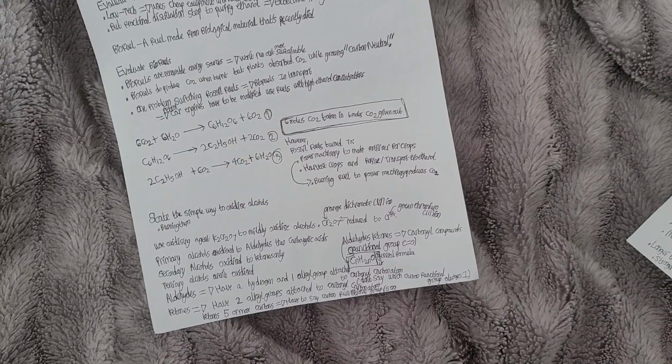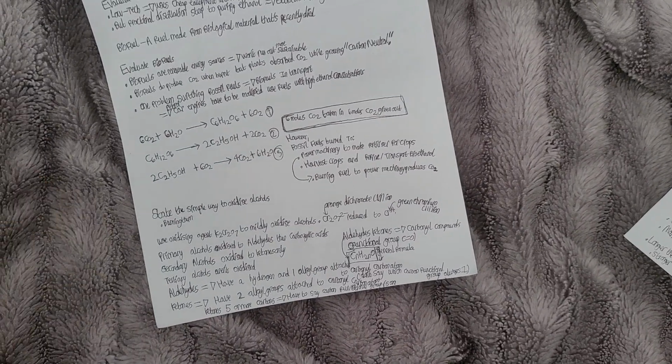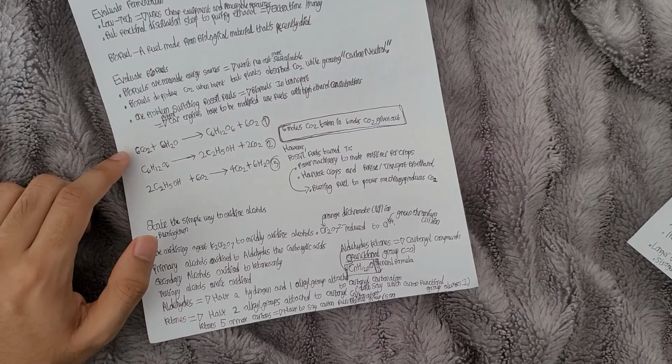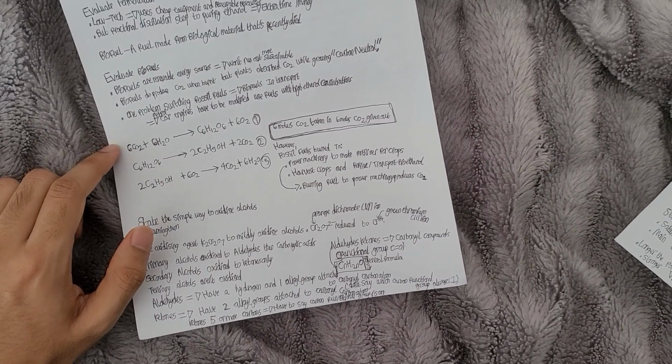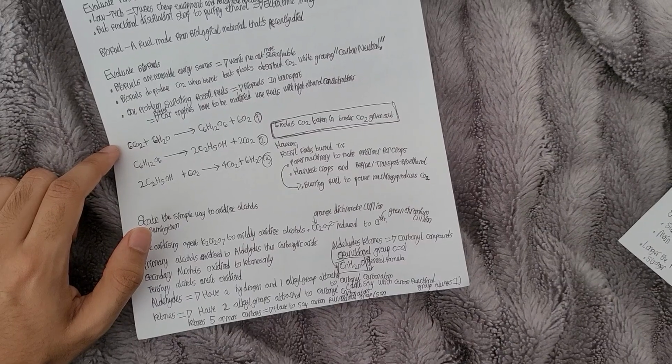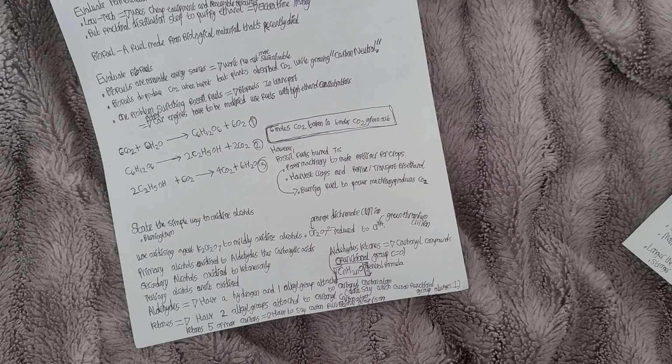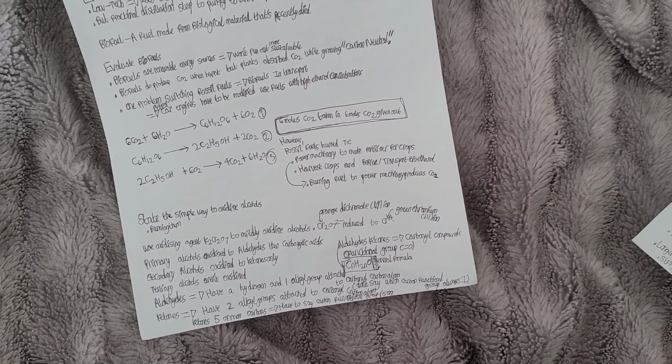And so with that 4 marker, the AS question about ethanol, you'd copy and paste these equations and talk about how it's not actually carbon neutral, even though 6 moles of CO2 are taken in and 6 moles of CO2 given out. You just use one of these points: fossil fuels burned to power the machinery to make fertilizer for crops, for example.